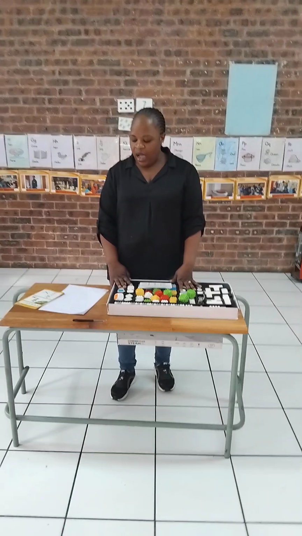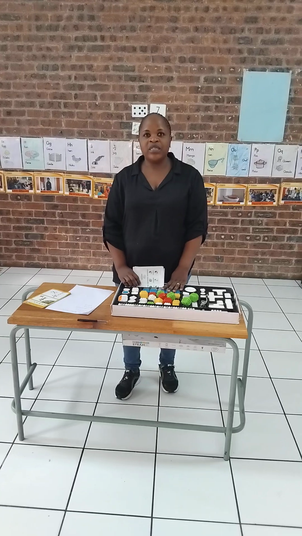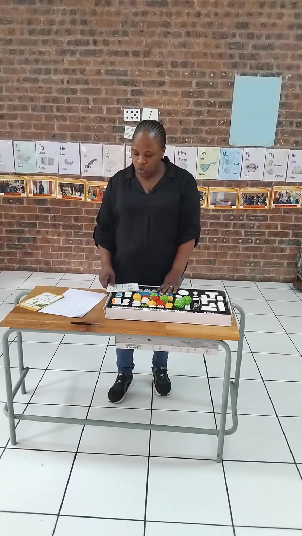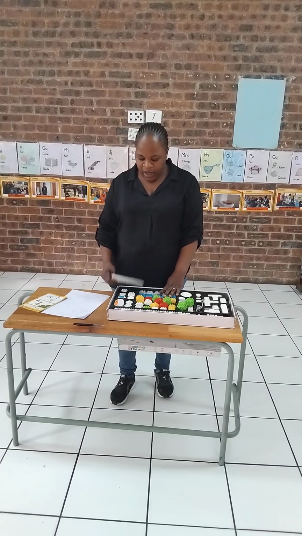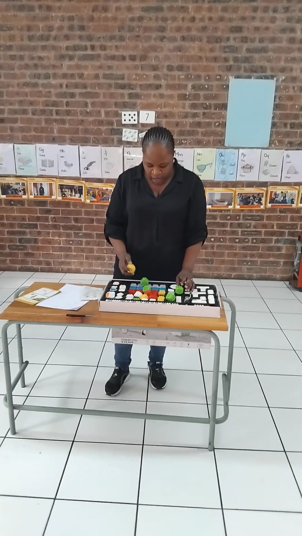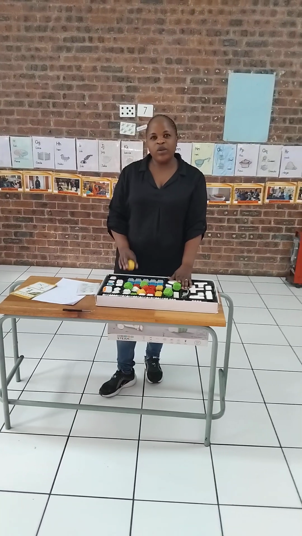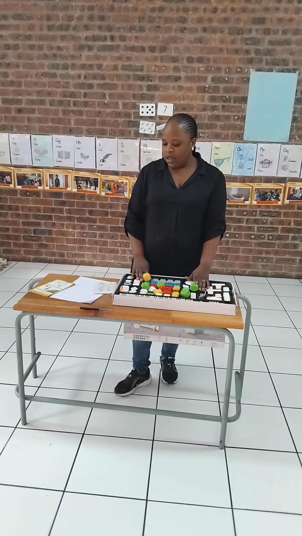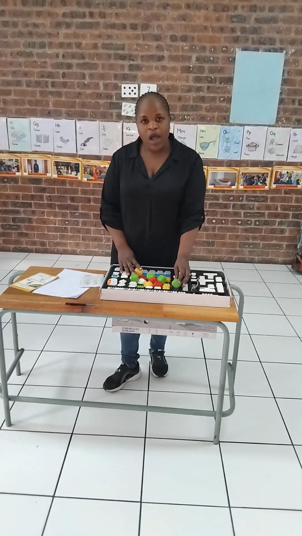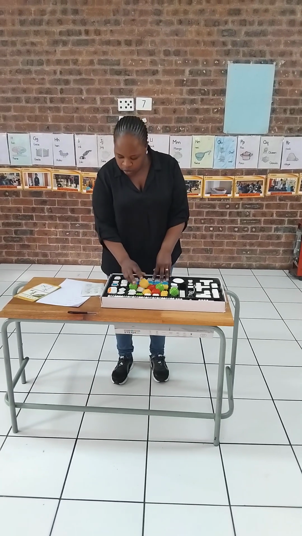Objective: after the lesson, learners are going to differentiate colors. They are going to differentiate those objects. They are going to differentiate the shapes. And then after the lesson, they are going to understand the technology.